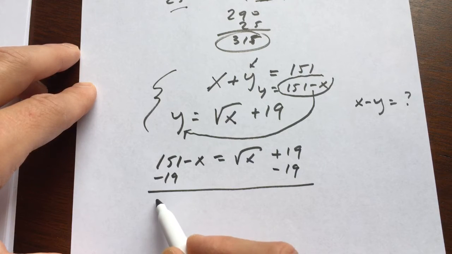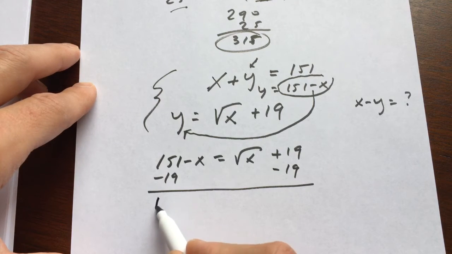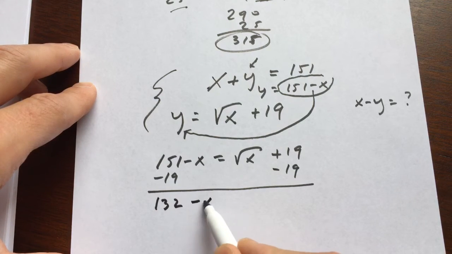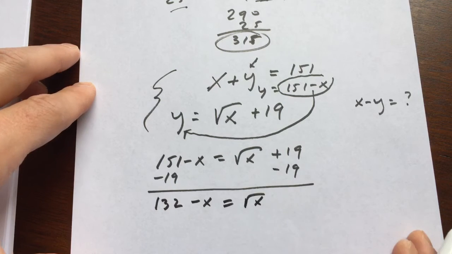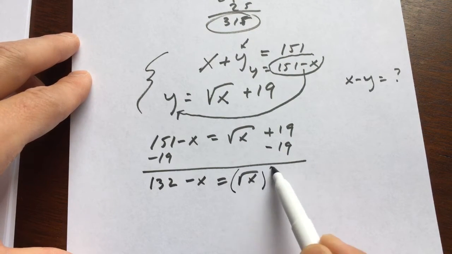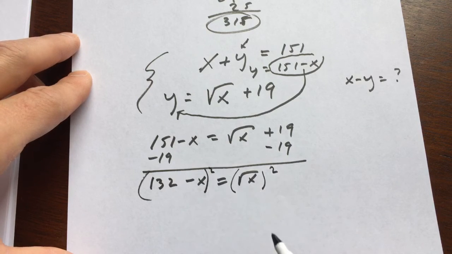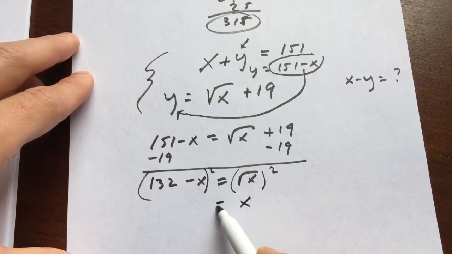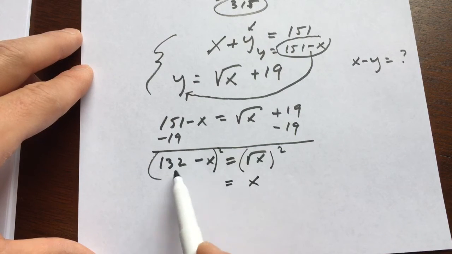So what does that come out to? That's 132. Is that right? Okay, minus x equals square root of x. Then you want to square both sides. Square this side, right? But the problem is you're going to have to FOIL this out.